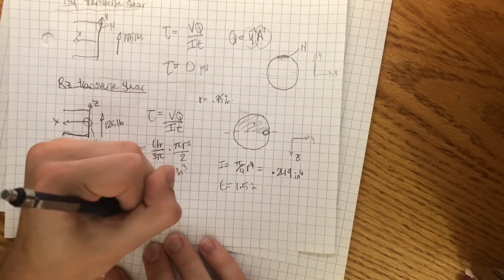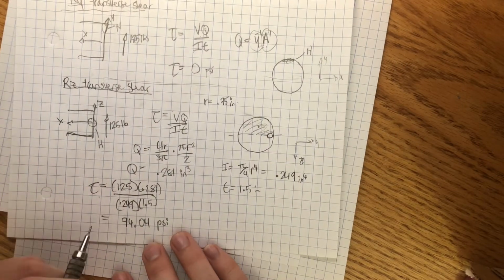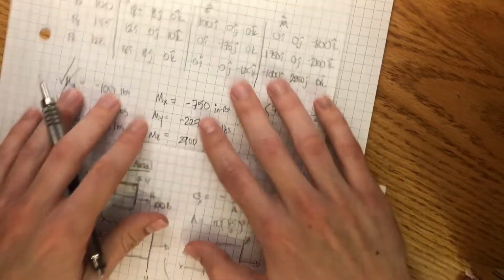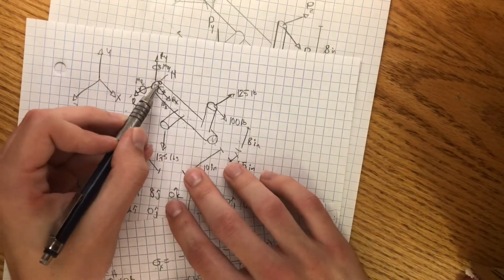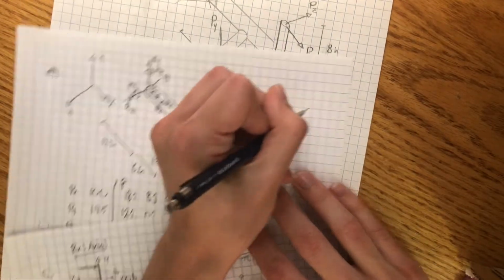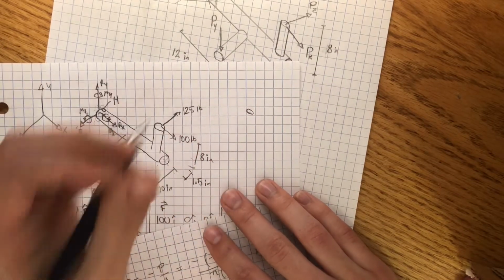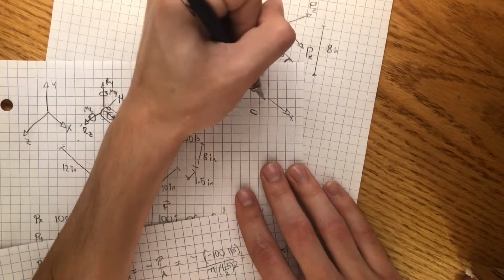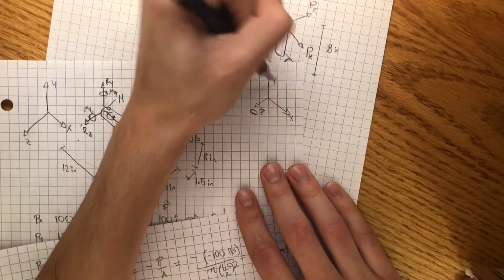94.04 psi. And so now, for tau, you base the plane it's on off the dimensions of the point of interest. So here, h is basically like a tiny little flat, two-dimensional circle on this system of axes.